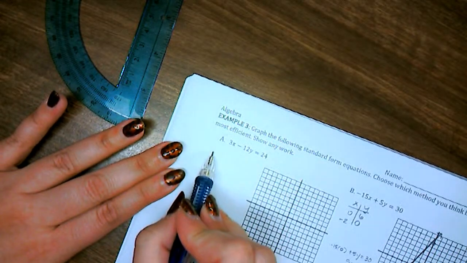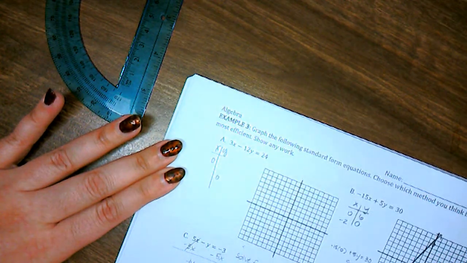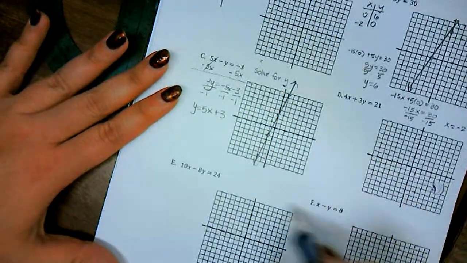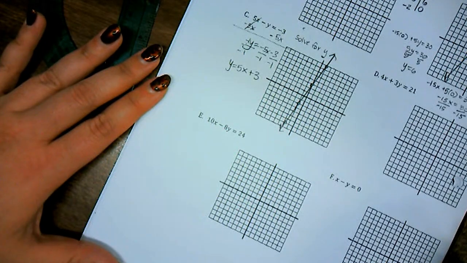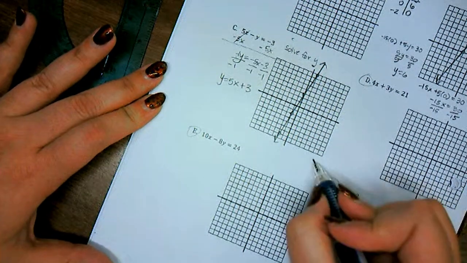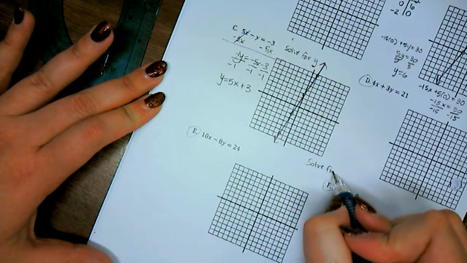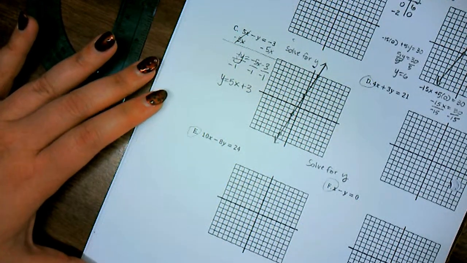I would say for A, a t-chart is a great option. Give that a try. The rest of these, you probably want to solve for y. So for D, E, and F, you want to do the solve for y that we did in C. Try those and check your answers.